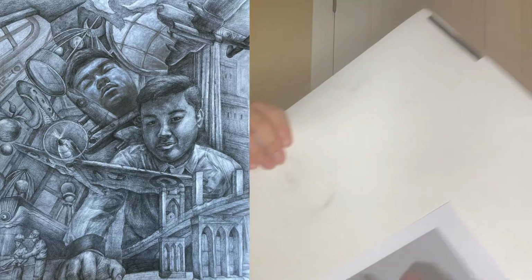Because with pencil, I couldn't actually go that dark like charcoal and everything. And my art teacher at the studio was telling me, you don't need a 6B, you just need a 3B and a 2B.